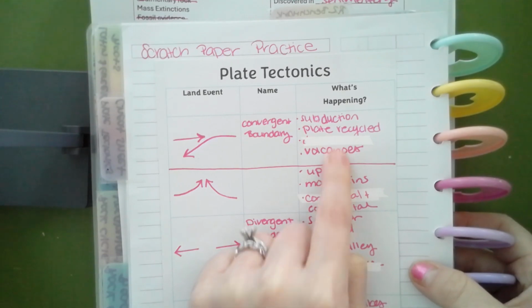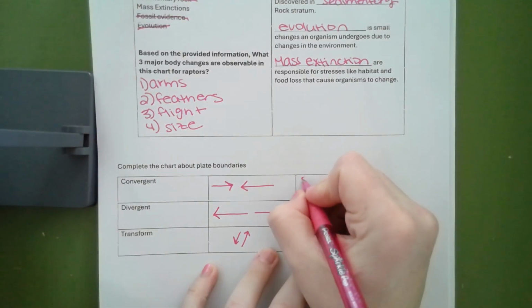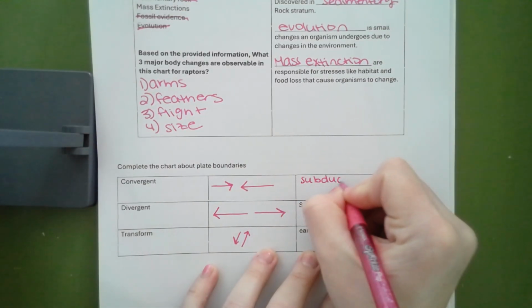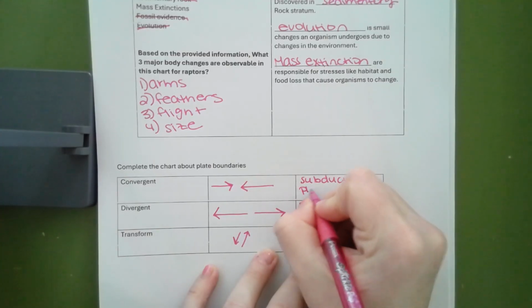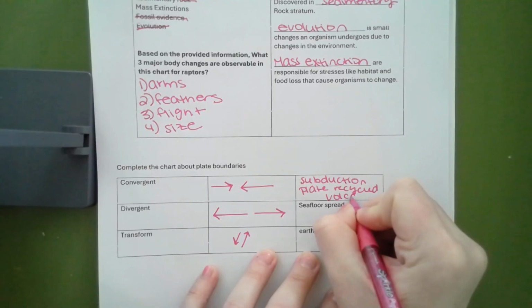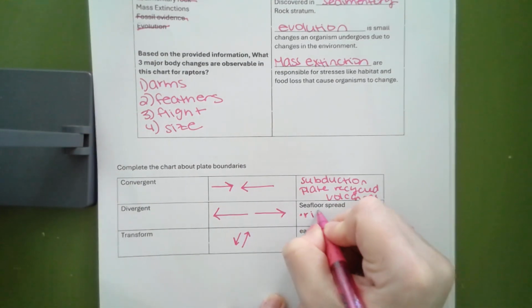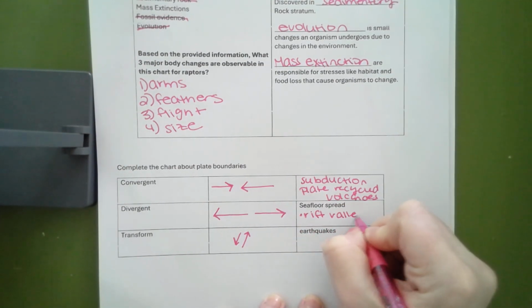Let's look at the convergent boundary. Subduction. Plate recycled, volcanoes. Right? And remember, this is going to make a rift valley, right?